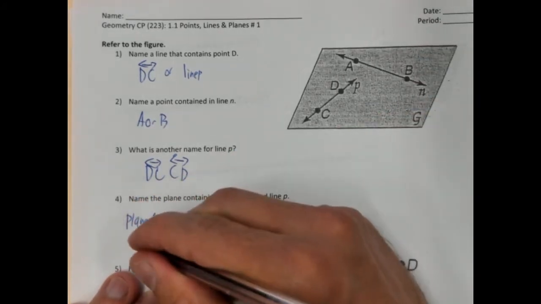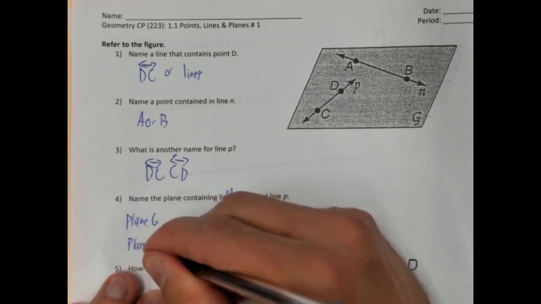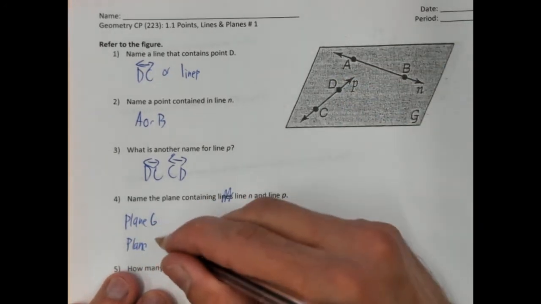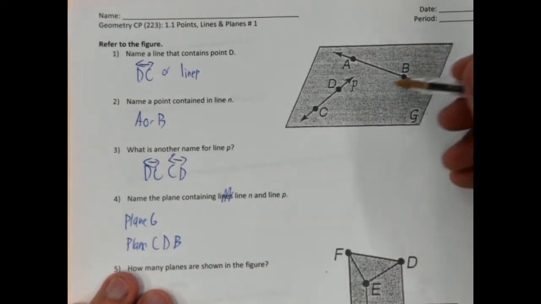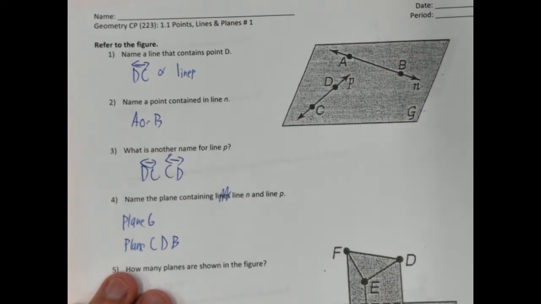Or you can call it a plane and then use 3 non-collinear points. So I could say C, D, and B, or A, B, and C, or A, B, and D. The point is you're going to use 3 of these that are not all on the same line. Okay? Oh, and let's go down here.